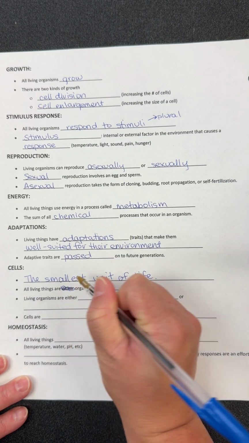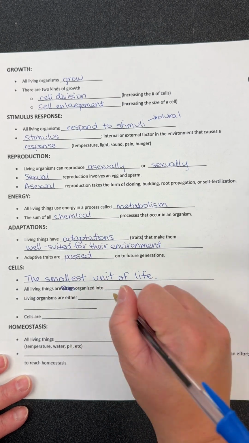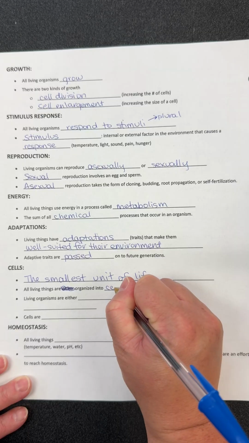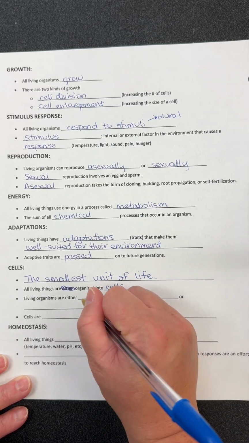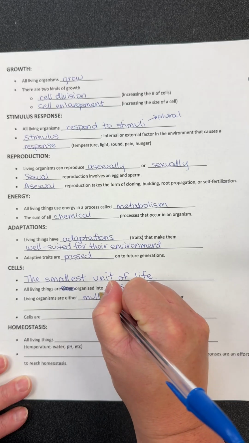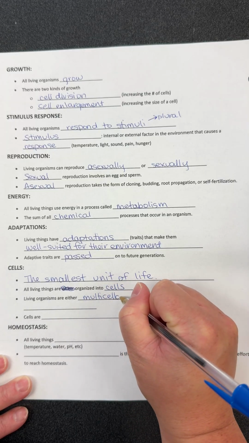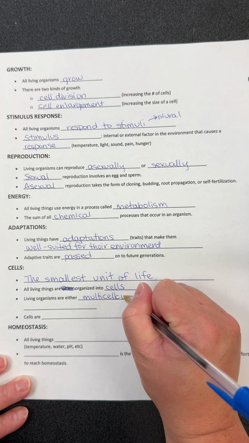We're going to get rid of it. All living things are organized into cells. Living organisms are either multicellular, meaning that we're made up of lots of them, like humans.